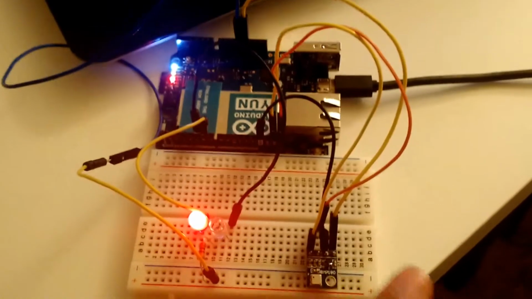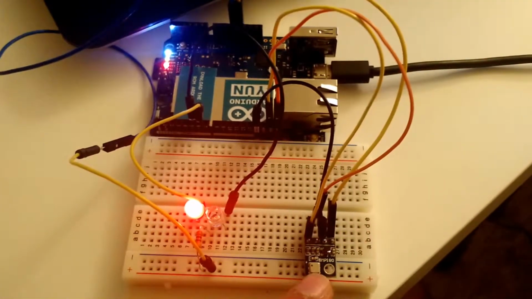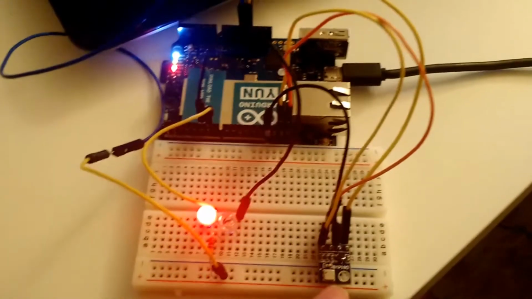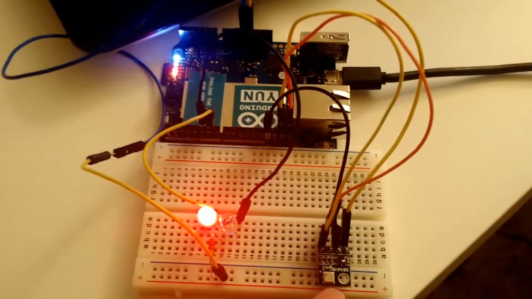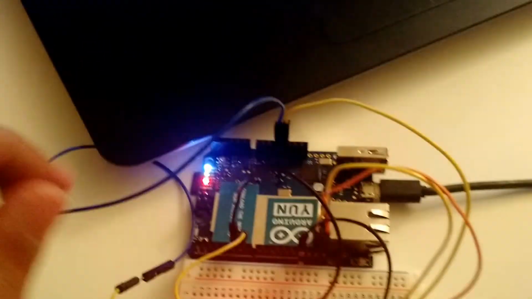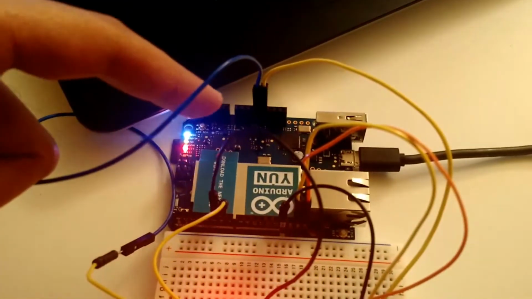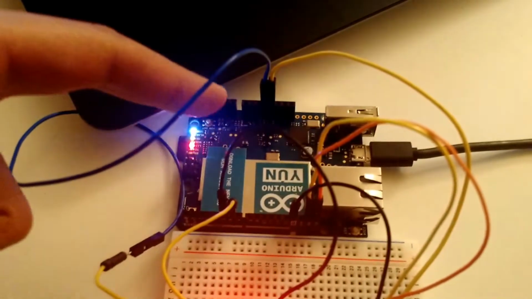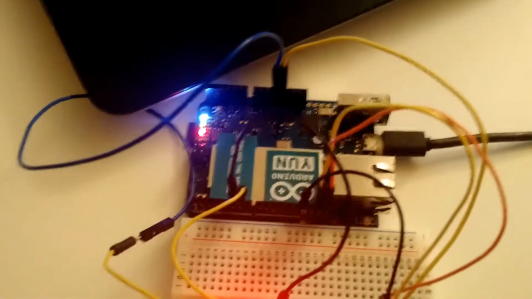I'm using a BMP180. It's a sensor by Bosch, and it's a barometric pressure sensor which gives its output over I²C. I've interfaced that with the Arduino UNO, which has onboard Linux and Wi-Fi.